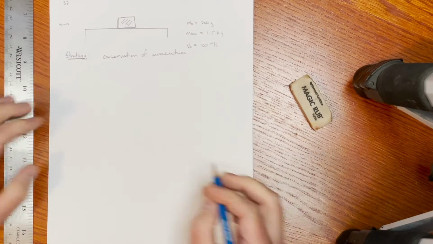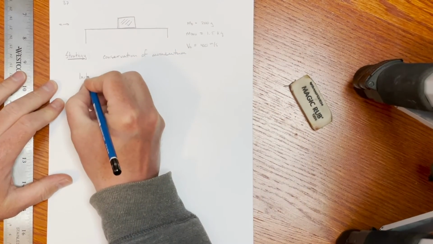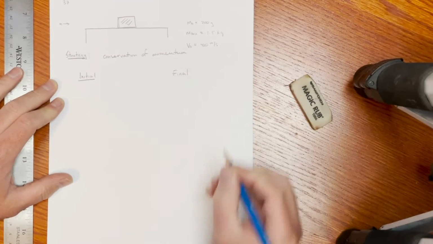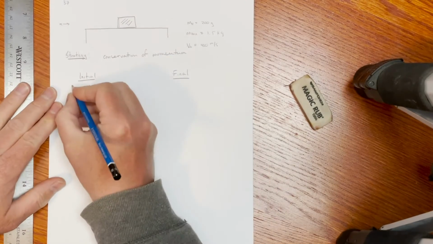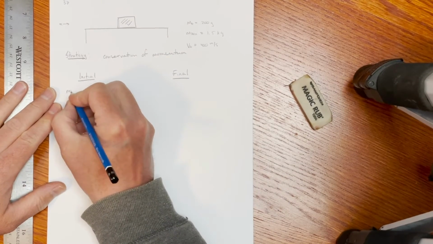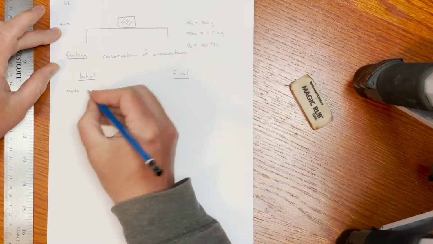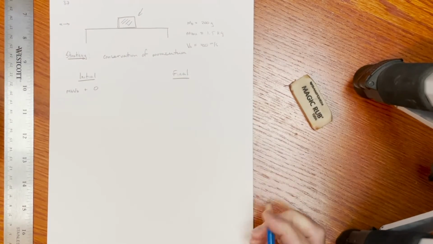and with all these conservation of momentum problems, I always start off, I write down the initial and the final momentum that I have for the problem, because those have to be equal to each other. So the initial momentum is going to be the mass of the bullet times the velocity of the bullet, because that's the only thing that's moving, plus 0 for the box, because the box is not moving.